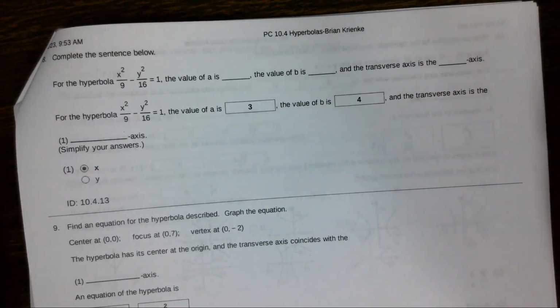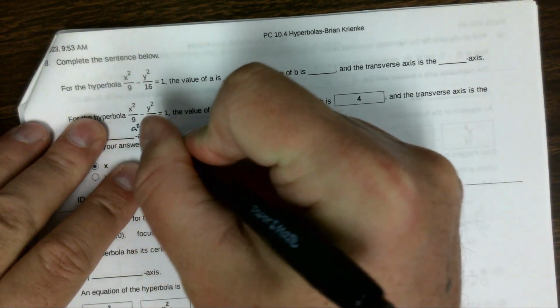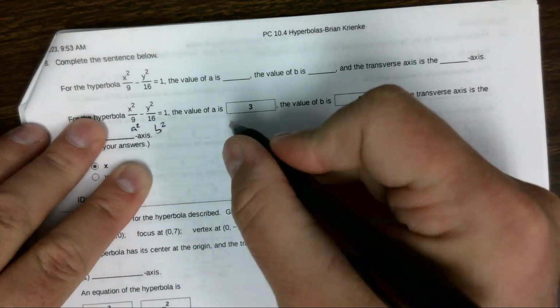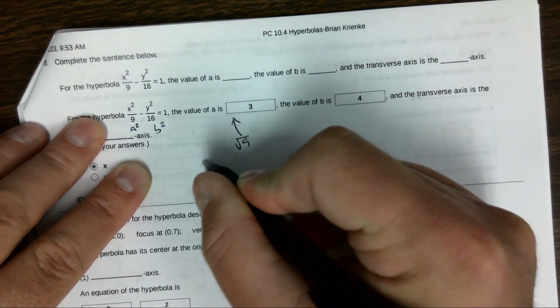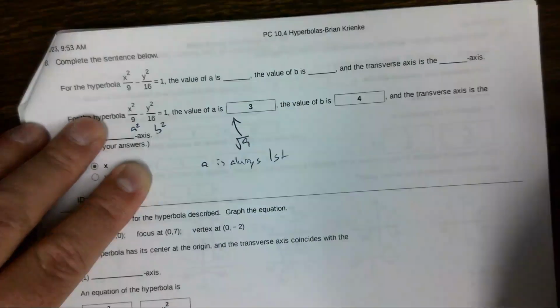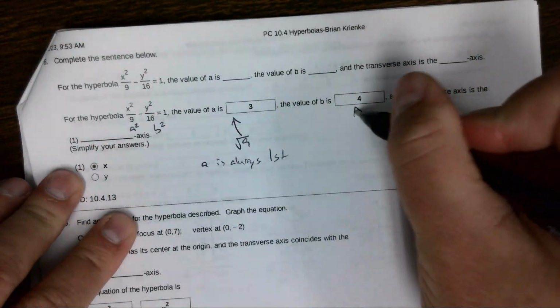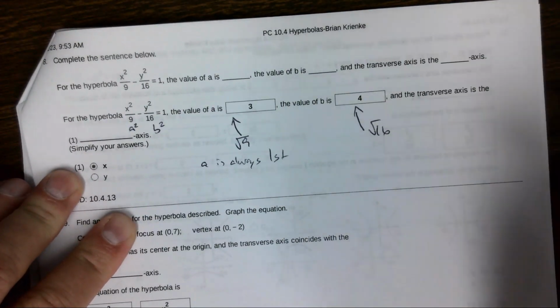Now on this one, they just want you to remember that this is a squared and this is b squared. The a is the square root of 9. Remember, a is always first. And then this one's the square root of 16. So that's second.